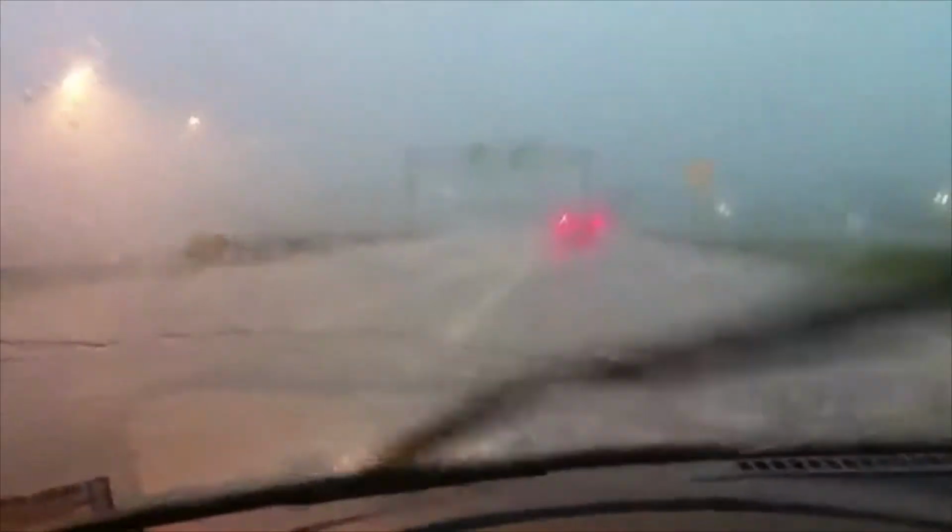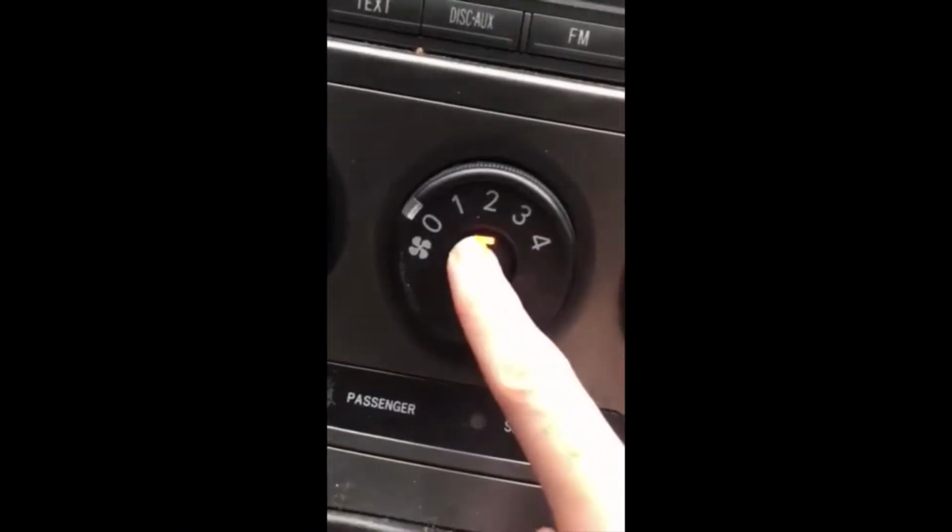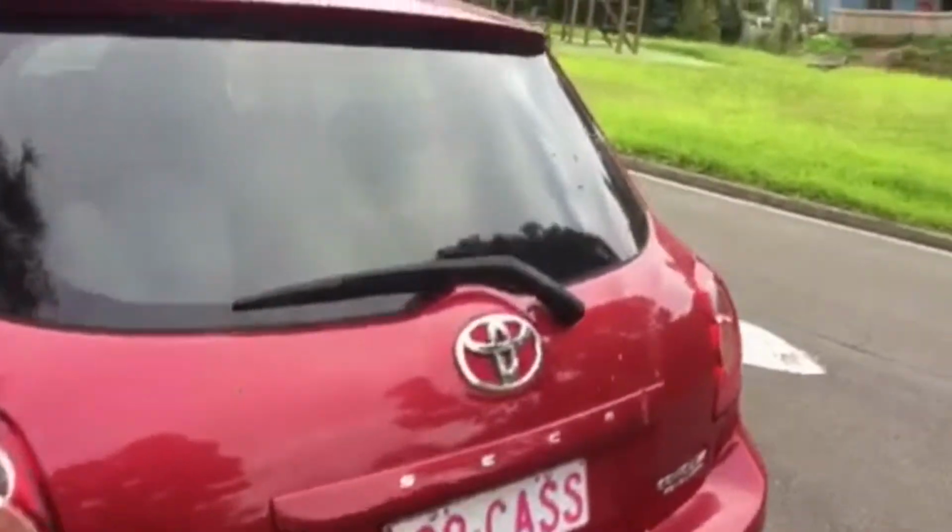that rain! Now I've got the air conditioner on to clear the front window, but how can I clear the back window? I can't see out of it. Oh, now I remember. I have to turn on the rear window demister. The rear window demister is electric for most vehicles.